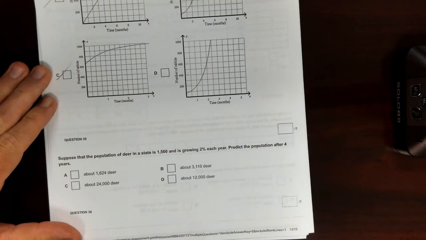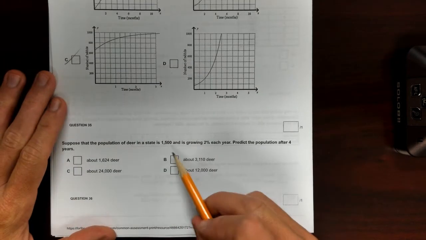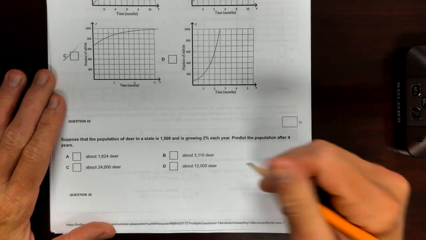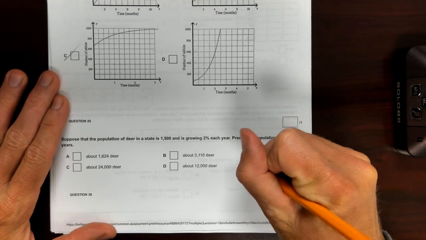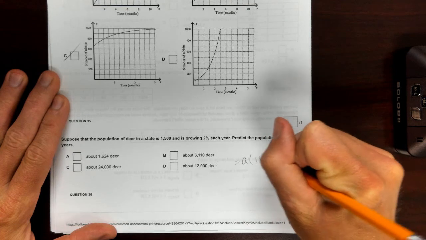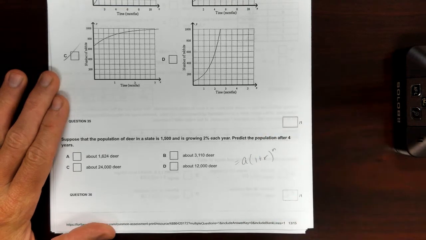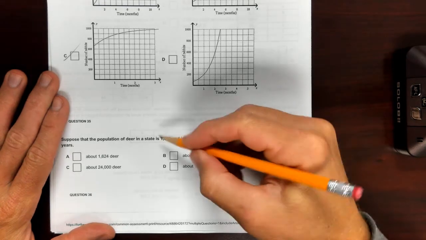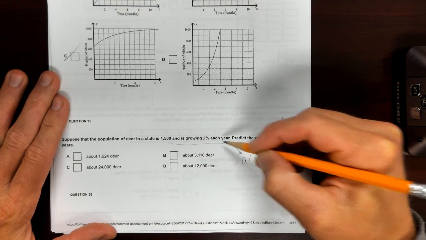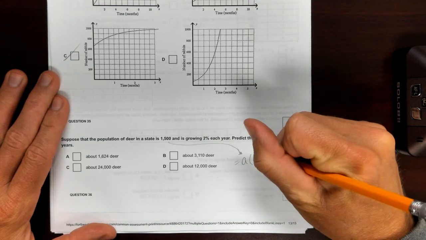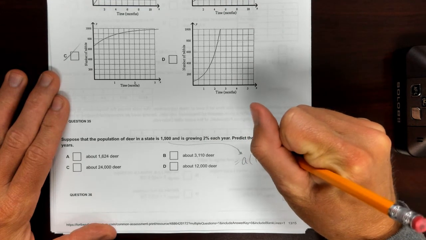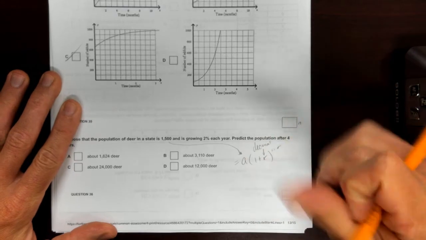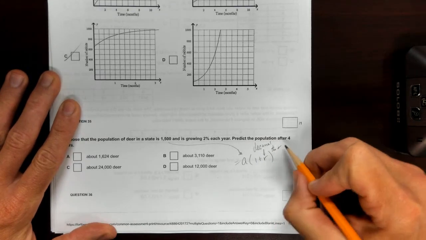Number 35 says that the deer population in the state is growing at 2% per year. Predict the population after 4 years. Once again, we have A times 1 plus the rate, raised to the T. That's our formula. A is the initial value, which is 1,500. The rate needs to be written as a decimal, and this is the number of years. I should say T, not N. Sorry. Raised to the T.